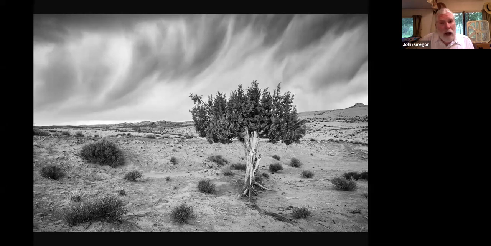And I use a lot of graduated neutral density filters, and how many, or how dense, how intense I'm adding the density of them has to do with the particular scene and whether or not I'm going black and white or color.